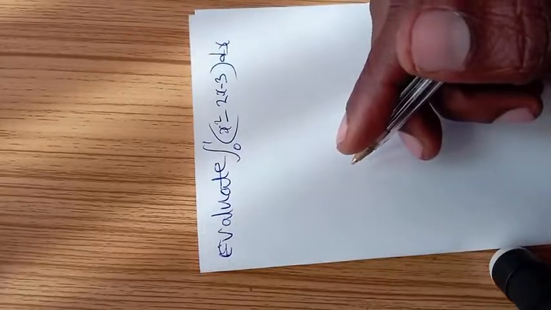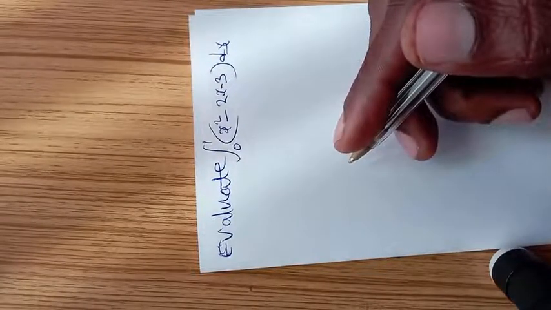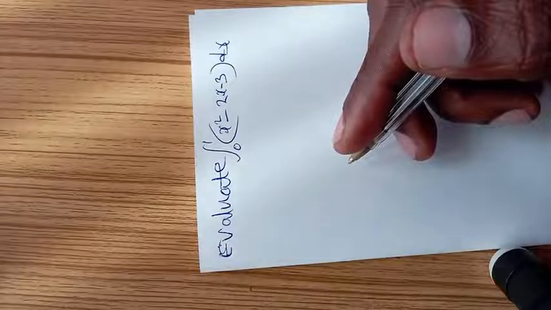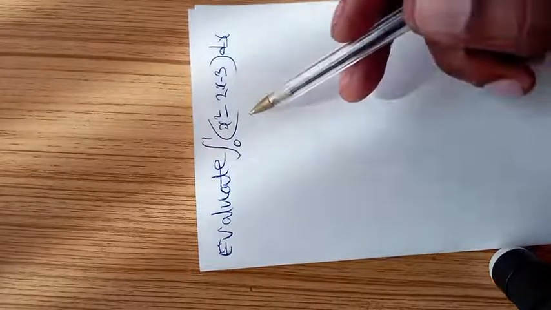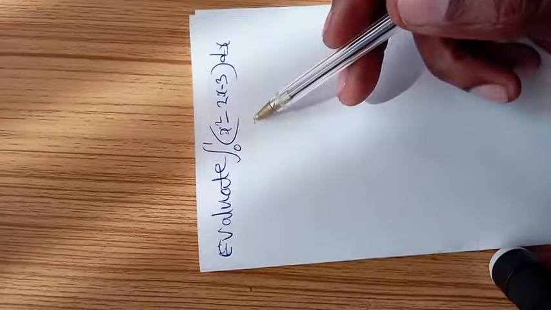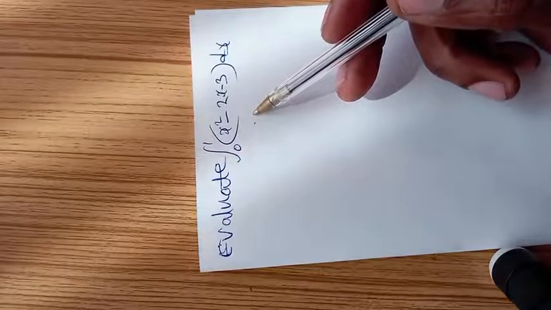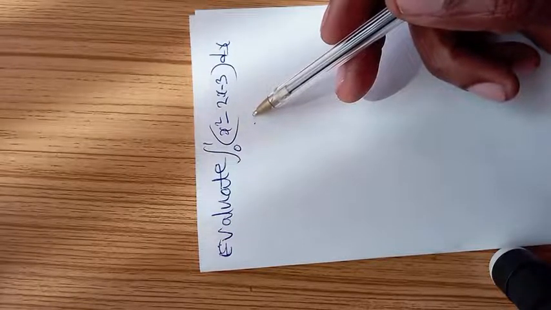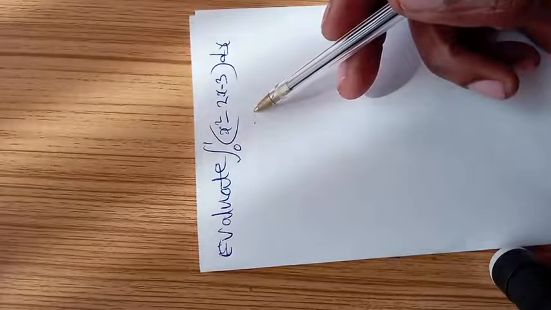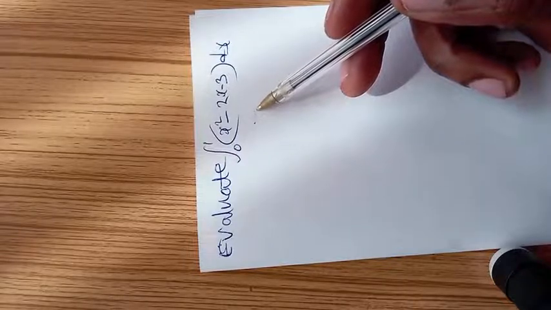So evaluate the integral, upper limit 1, lower limit 0, of x squared minus 2x minus 3 with respect to x. This is under integral calculus, under the subcategory definite integral. Calculus has got two parts, the differential calculus and the integral calculus.